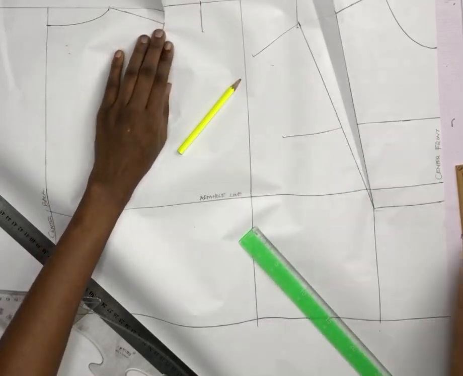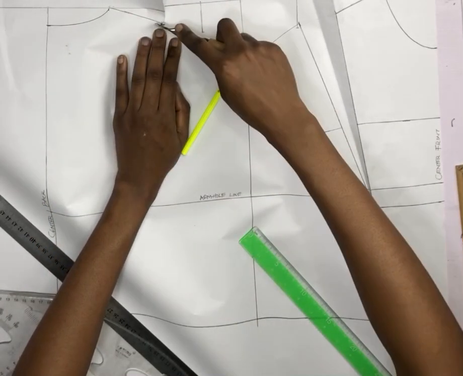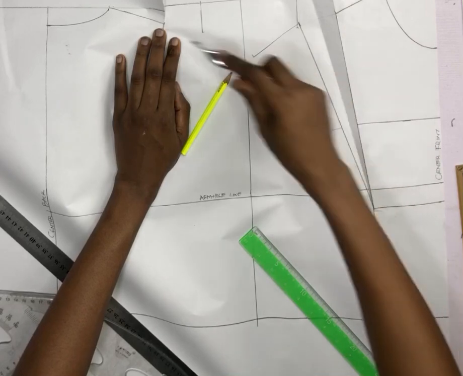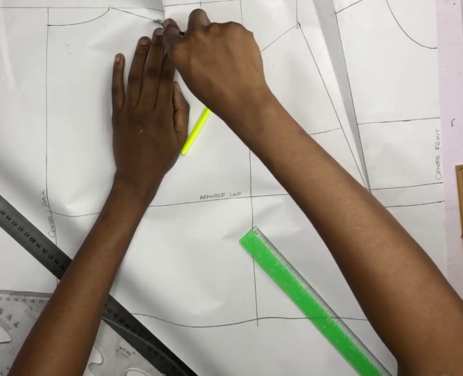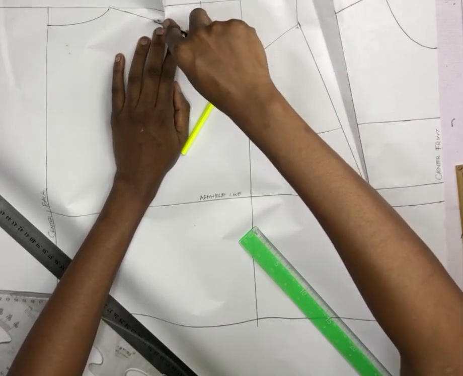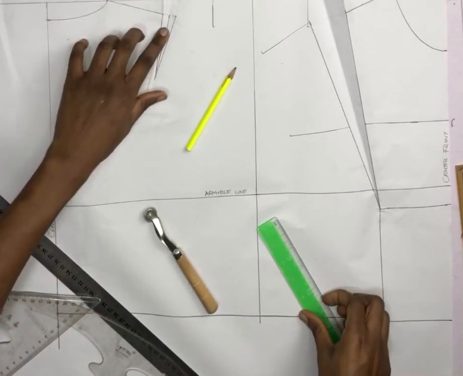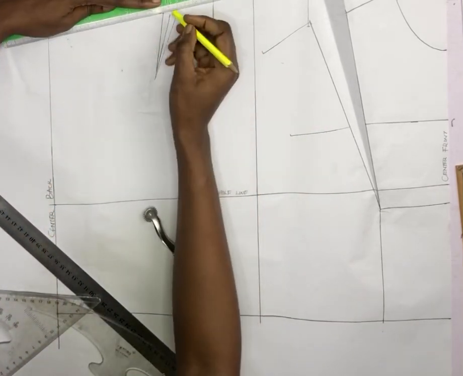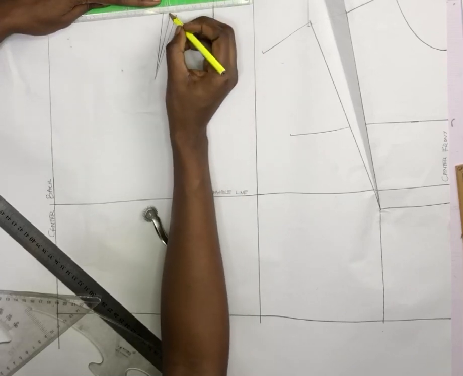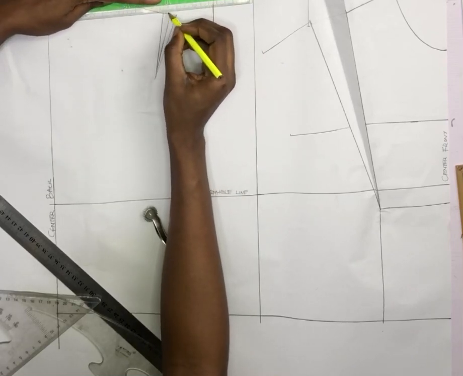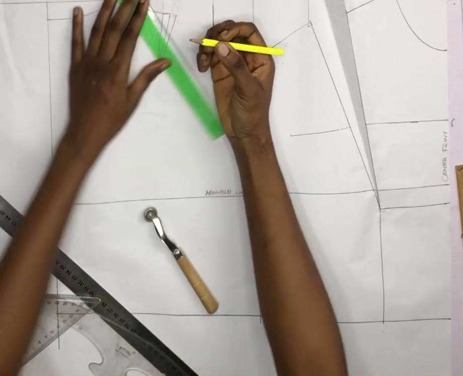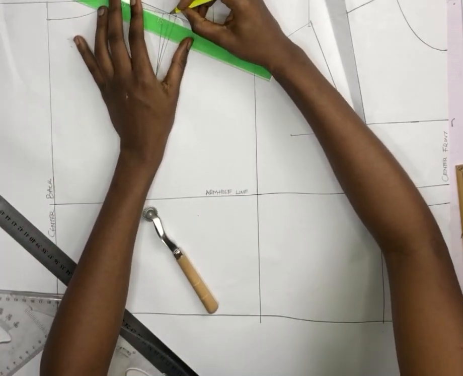So now that I have folded the paper, I'm going to use my tracing wheel. We are still going to use it on the front too. I skipped that part. So I'm going to use my tracing wheel to blend the dart. And then after opening it up, you will see that the dart is flipping up just a little bit. So I'm going to mark that.